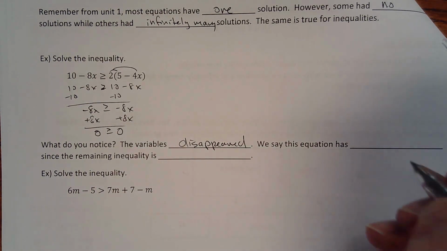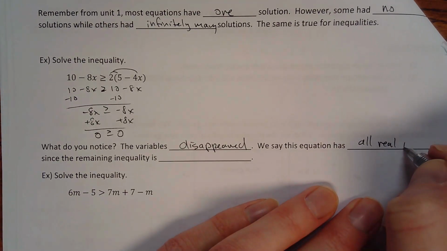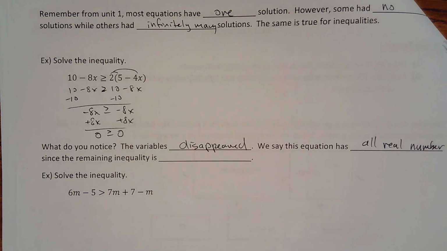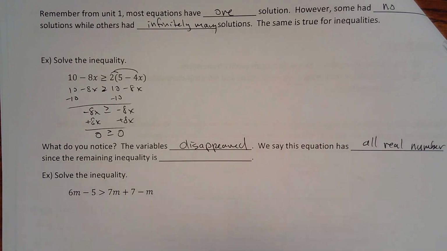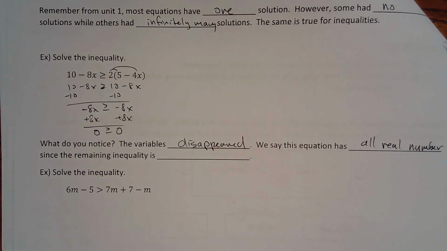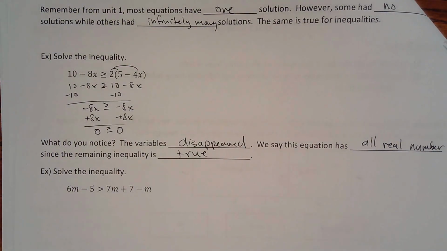It is. So we say this equation has all real number solutions, since the remaining inequality is true. So all real numbers works for this one. Okay, we said infinitely many. This kind of replaces the infinitely many because all inequalities have infinitely many. So this one, it's any number. It's not just that there's infinitely many solutions, it's any number you choose. Well, and that's because this was true. My light went off on me. So this is true. Let's keep going here.